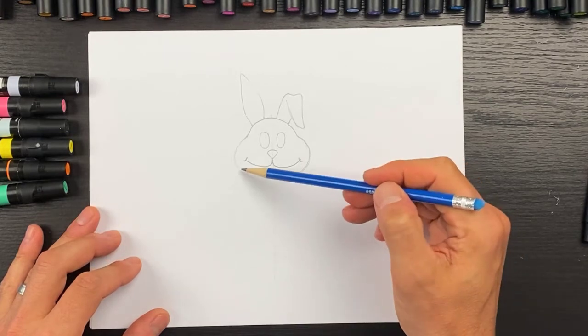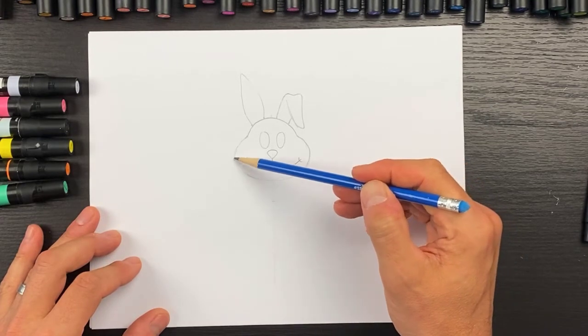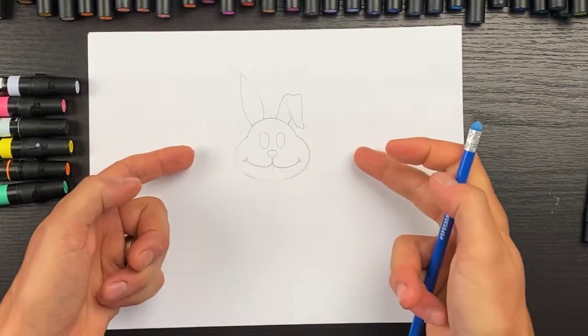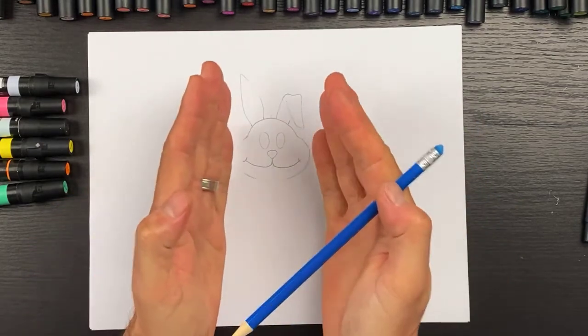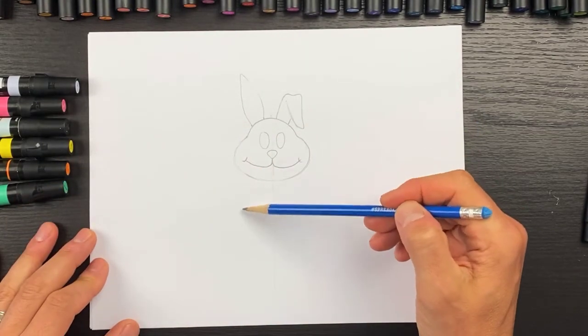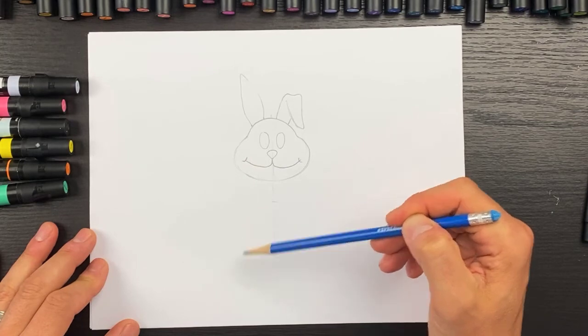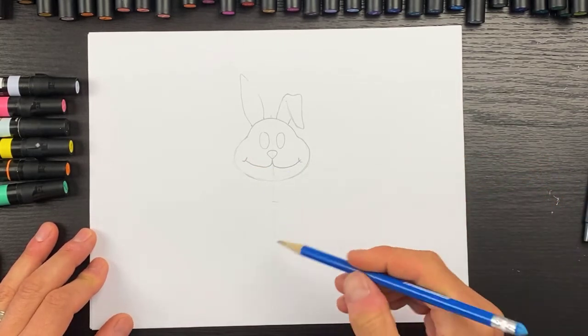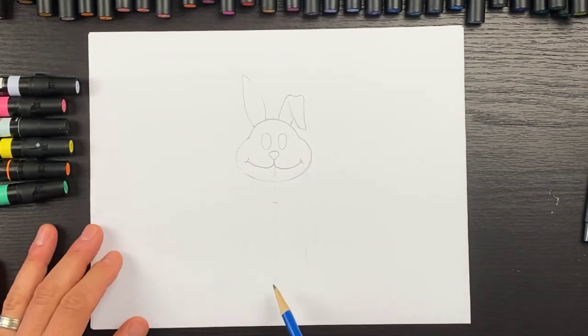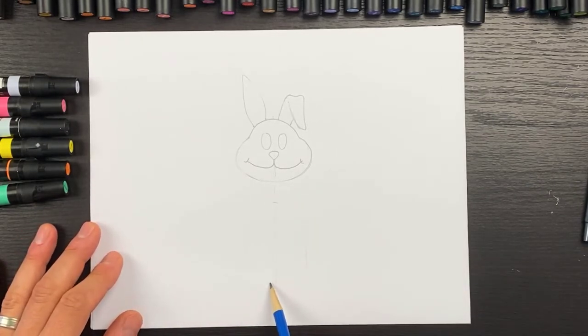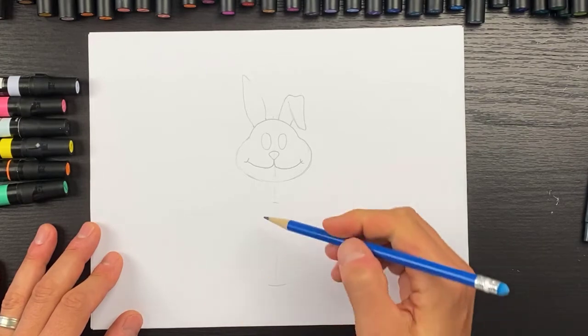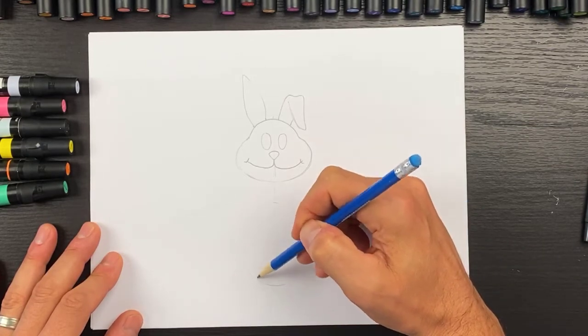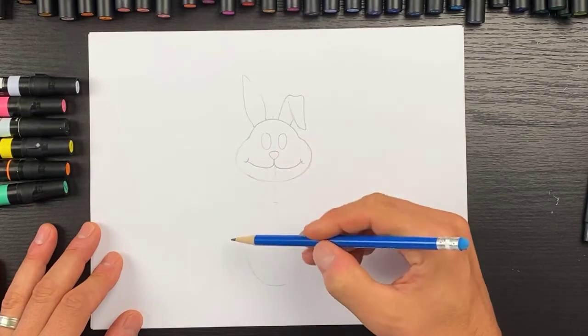Now the Easter egg is going to be narrower than the head, so we don't want to go wider than the head. If you just draw a line like that, and then a line like that, that'll be how wide our egg's going to be. And then our egg will probably be right about here at the base. Okay, so I'm going to go and round this up like this.